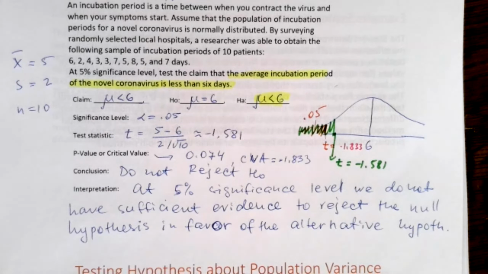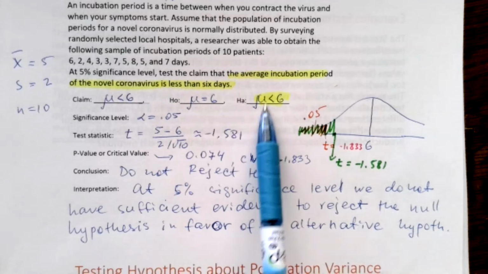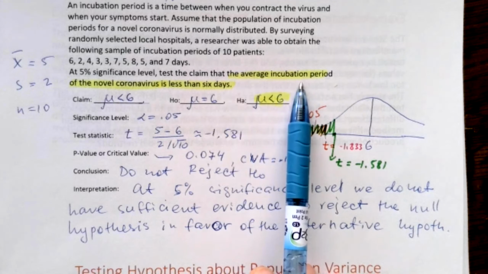Okay, so here's the formal wording. At a 5% significance level, we do not have sufficient evidence to reject the null hypothesis in favor of the alternative hypothesis. But you still have to say something about the claim.